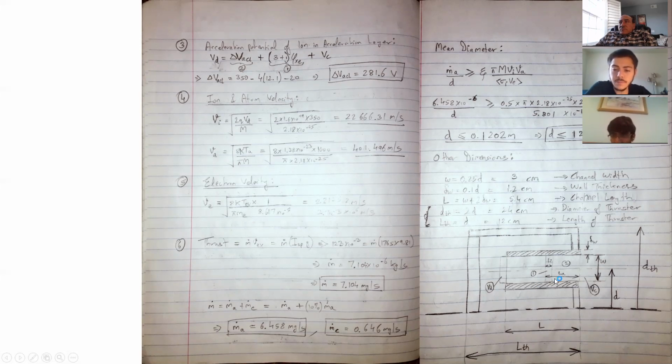There are a couple of variables here, so let's start with L. L is the length of the discharge chamber itself. Then LTH is the total length of the Hall thruster itself. Then the next variable is DTH, which is the whole diameter of the Hall thruster itself.